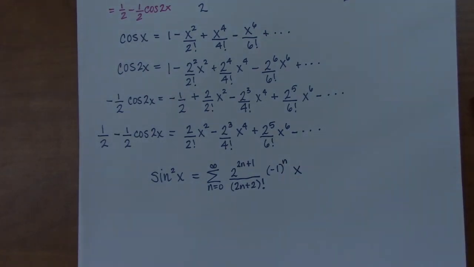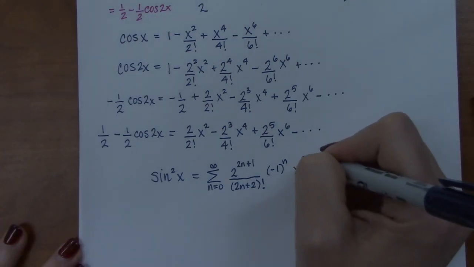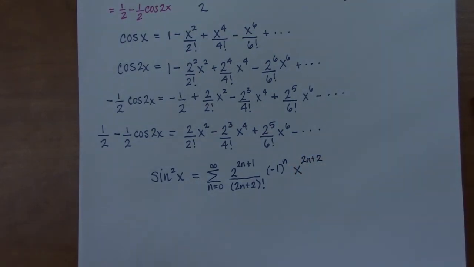Since the powers of x are the same as the factorials, if we've already figured out how to write 2, 4, 6 in the denominator, it's just going to be the same thing in the exponent. It's just not a factorial anymore. So now the powers of x match the factorial, 6, 6, 4, 4, 2, 2, and we've reduced the power of 2 by 1. So this would actually be the series form of sine squared x.